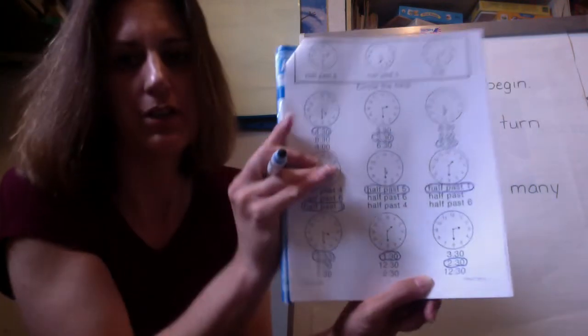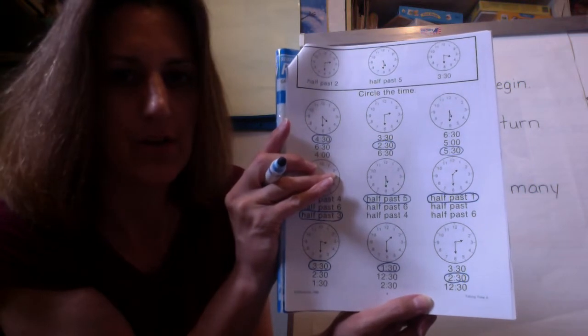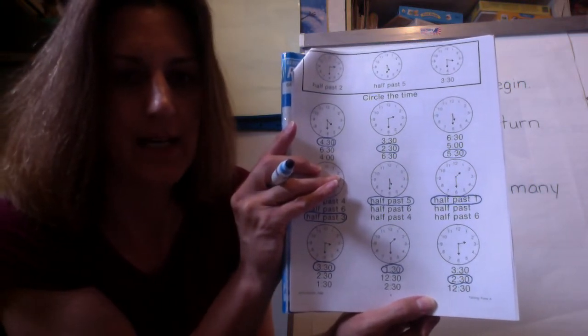Okay, so your page should look like mine. We just did that page together. So we're talking about how to tell time to the half hour. All right, go ahead and flip your page.